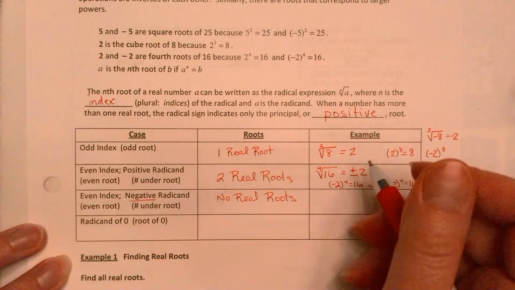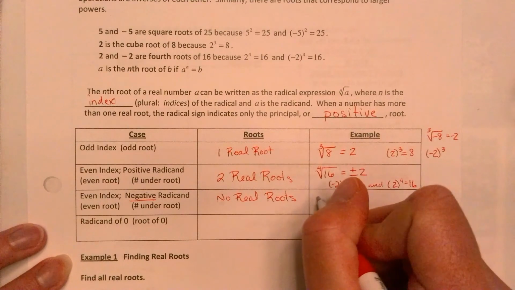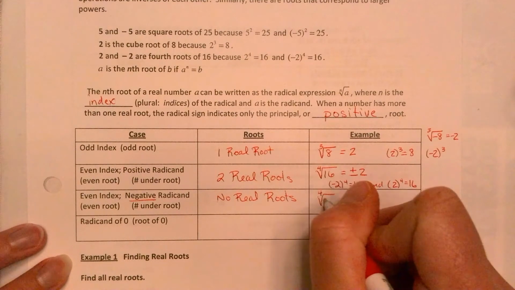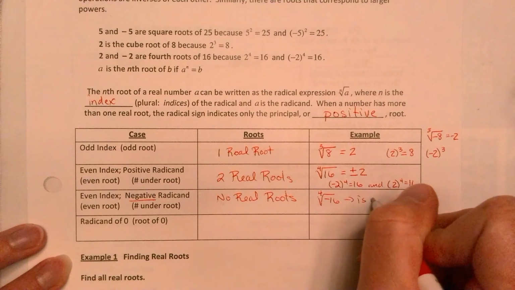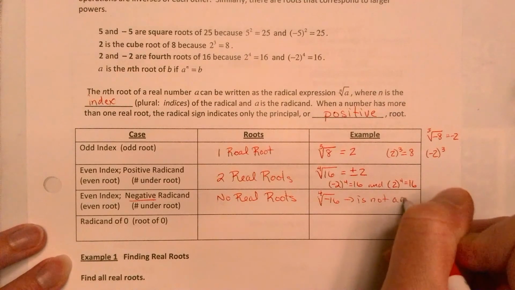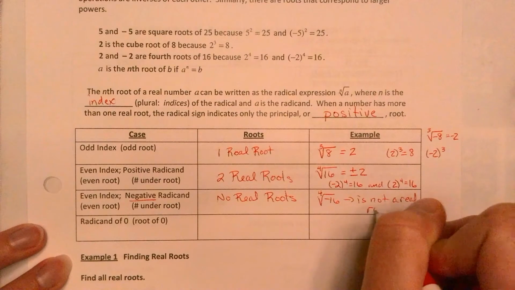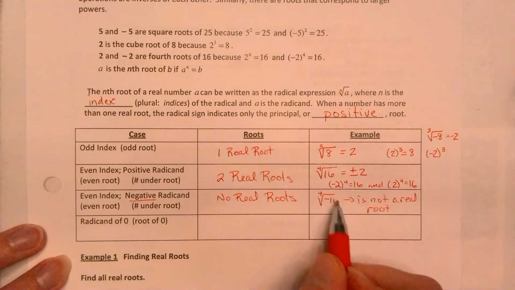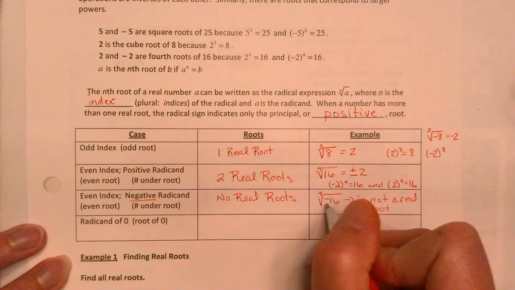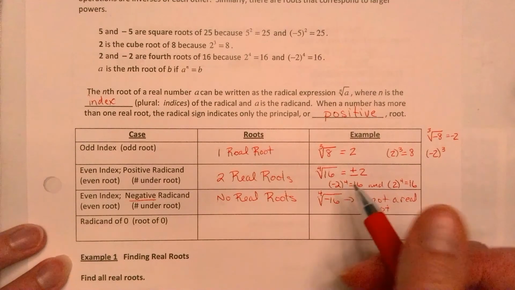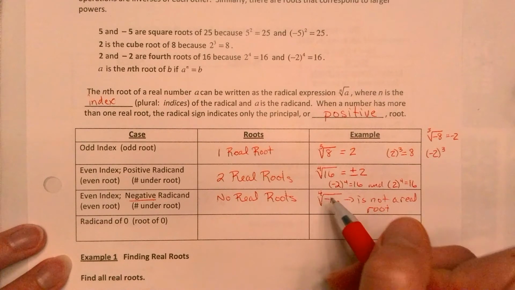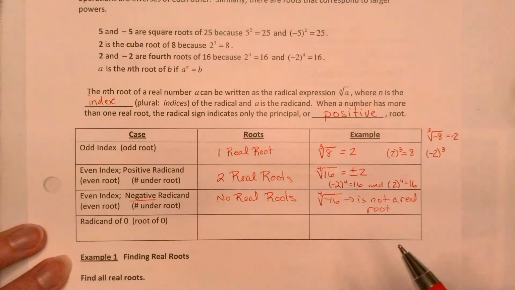So the 4th root of -16 is not a real root. There is no number times itself 4 times that's going to give me a negative, because the negative signs would always cancel out. So I can't take the square root of a negative without imaginary numbers. I can't take any even roots, because I'll have an even number of negative signs.